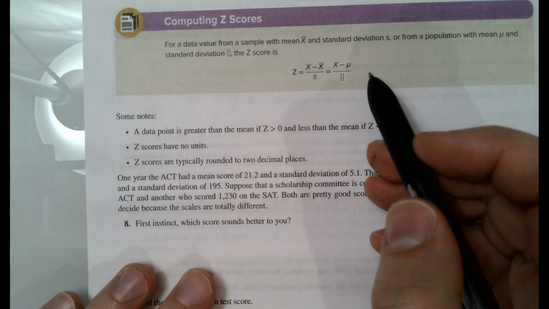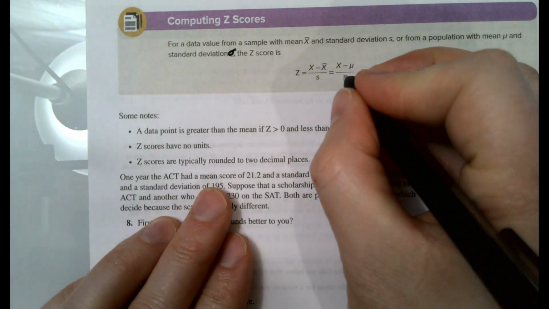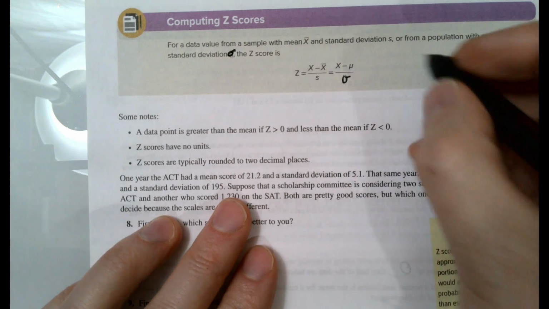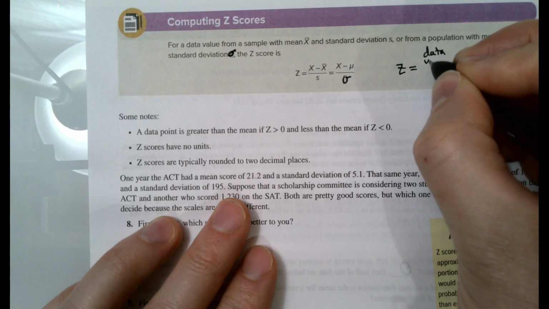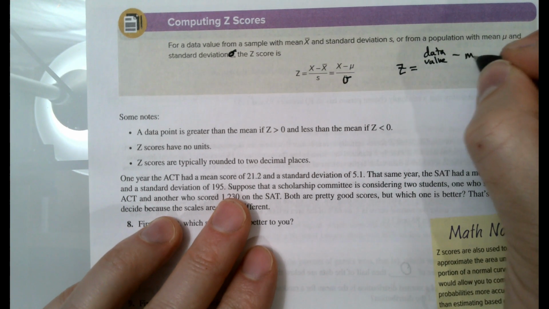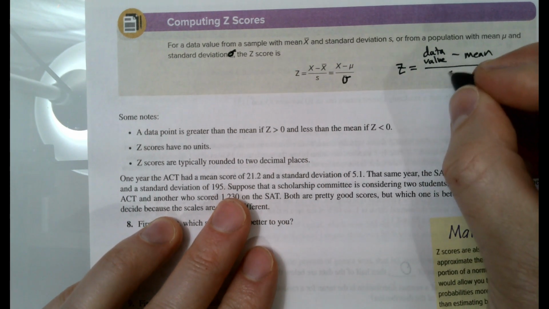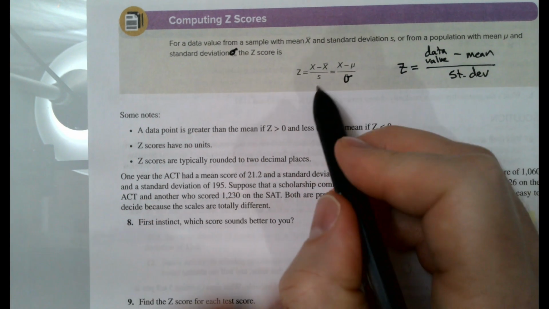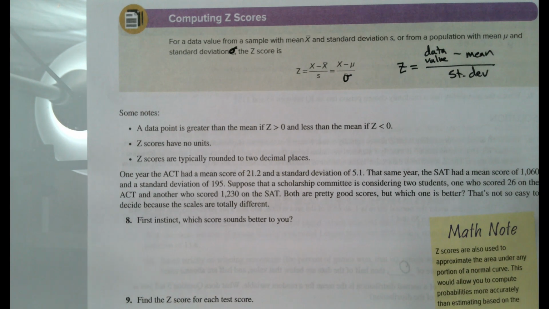So how might we calculate the z-score? Turns out there's a nice little formula. This is supposed to be sigma. I don't know if your textbooks have it misprinted. It's supposed to be sigma here as well. Let's ignore that and say the z-score is equal to the data value, which our author is labeling x, minus the mean, and whether it's a sample mean or population mean doesn't particularly matter, divided by the standard deviation. Again, whether it's the sample or population standard deviation doesn't particularly matter.